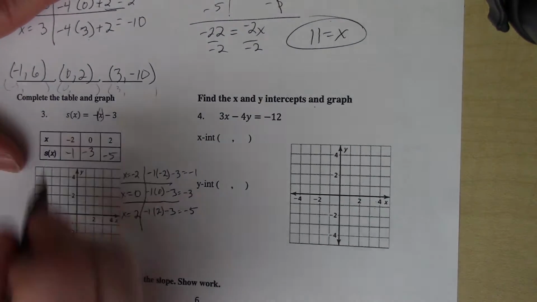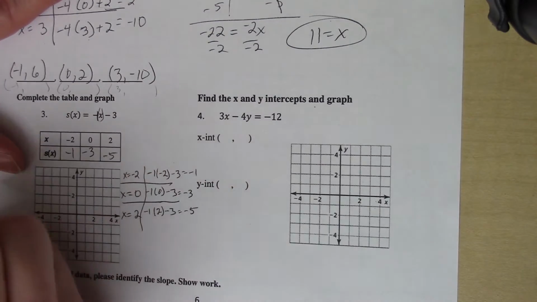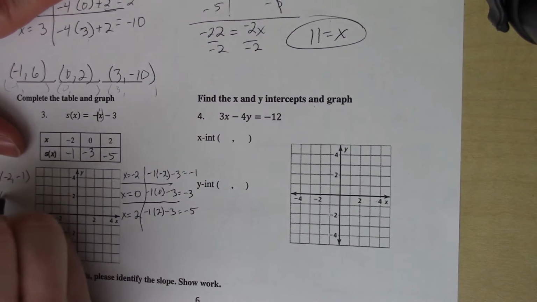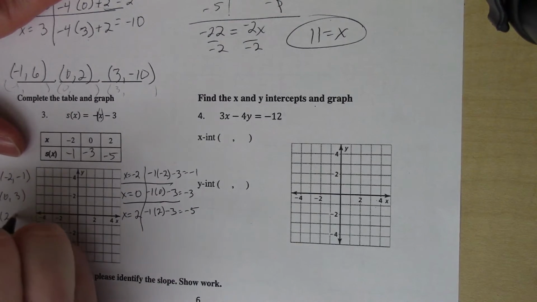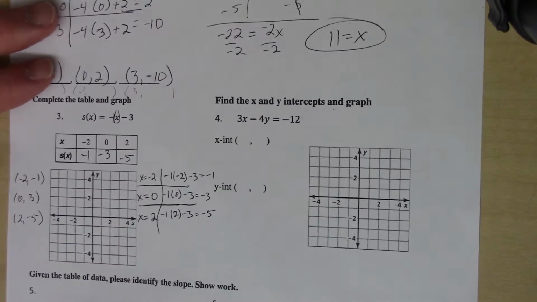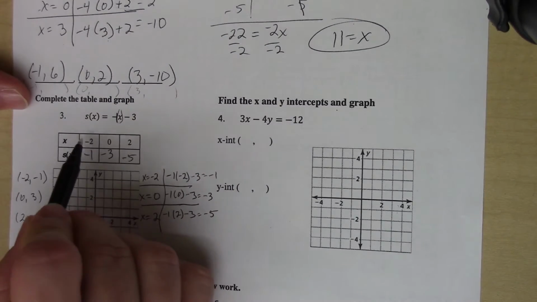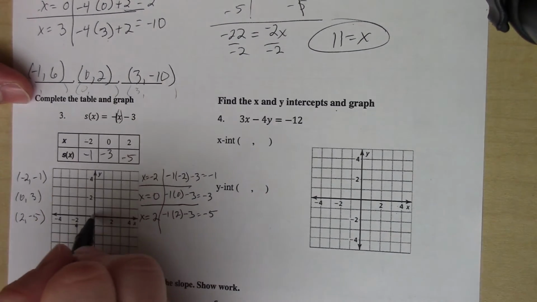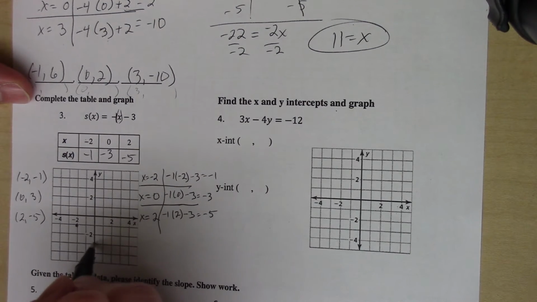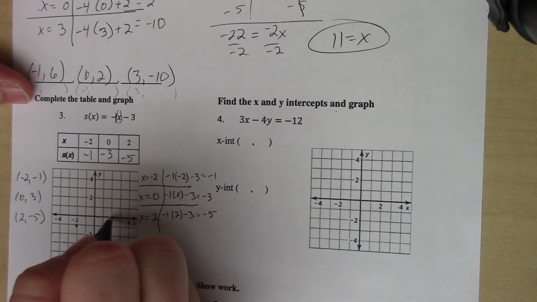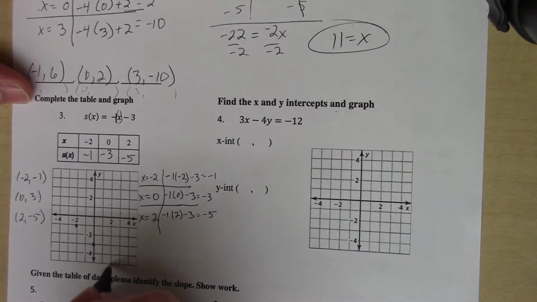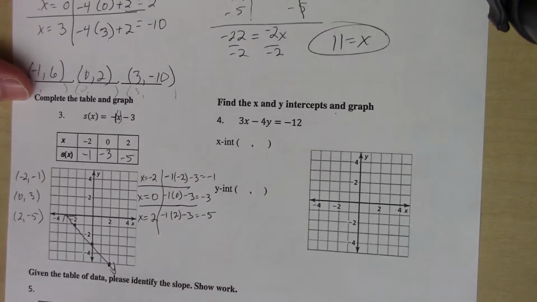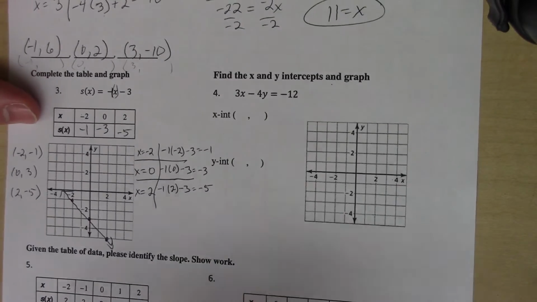Those solutions are points. So this means -2, -1; 0, -3; and 2, -5. I don't need you to write all of that, but it's a matter of recognizing that this means x is -2, y is -1. This means 0 in the x direction and then down 3 in the y direction. This means 2 in the x direction and then -5 in the y direction, and they should form a line, and they do. Okay.